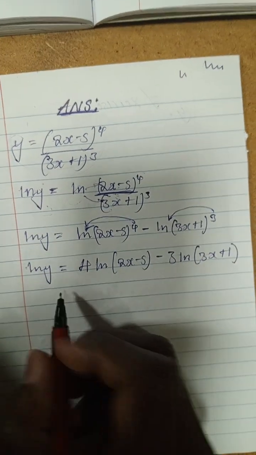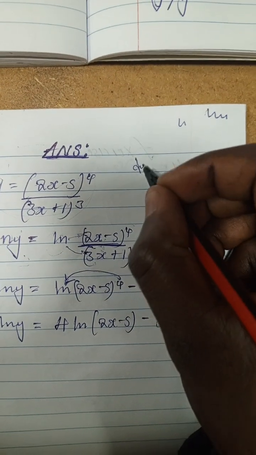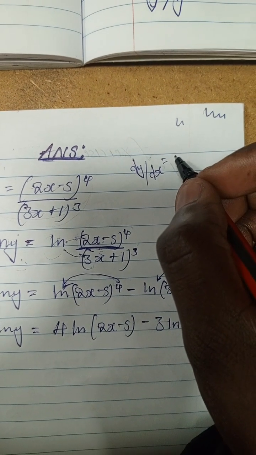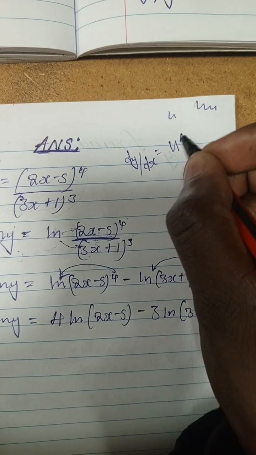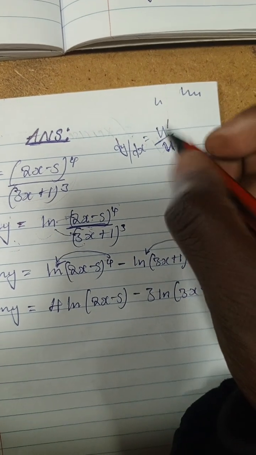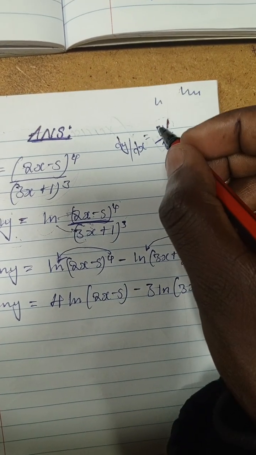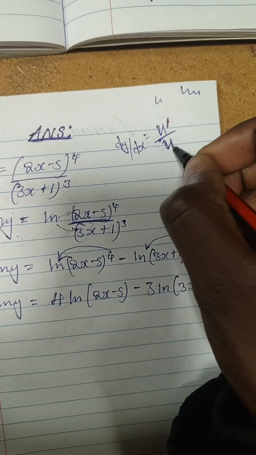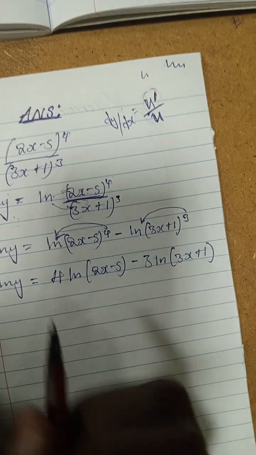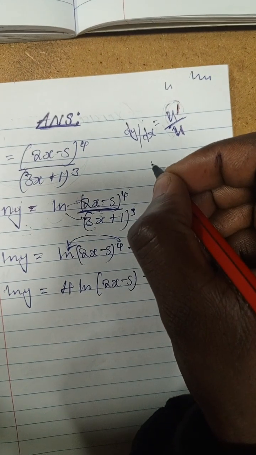Reaching this stage, I would love you guys to know that there's this formula. Let me write it here: dy/dx is equal to the derivative of u over u. Which simply means you have to find the derivative of u, and then divide it by the original function.